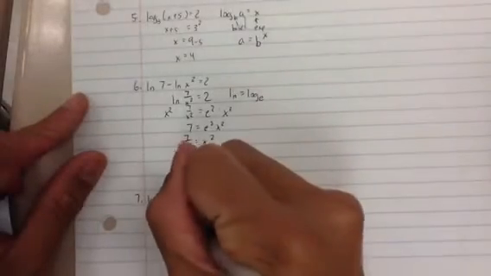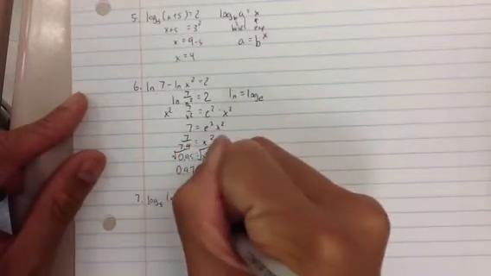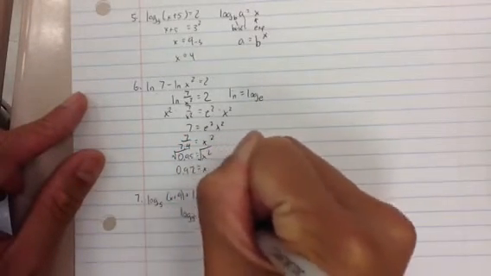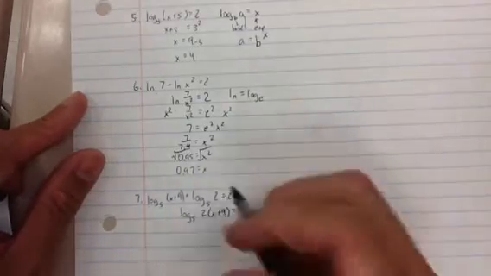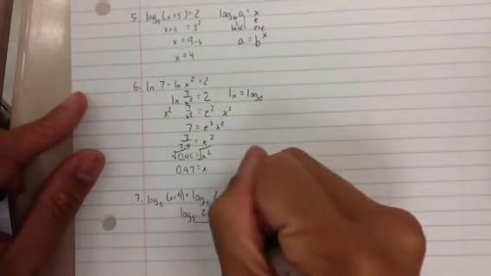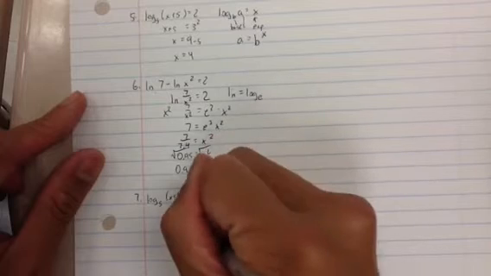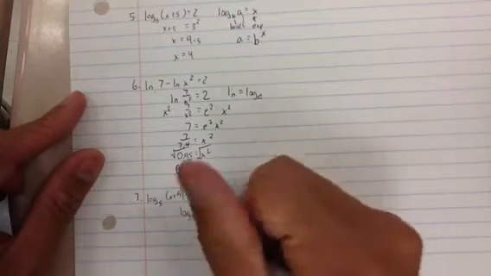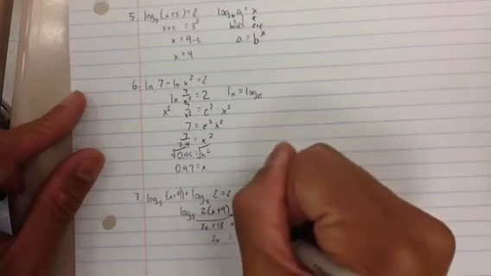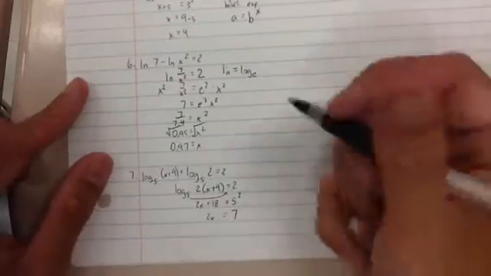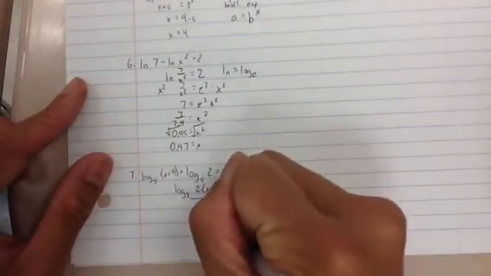And number 7 is similar, except it's a plus instead of a minus. Of course, the opposite of dividing is multiplying. So you're going to turn this into 2 times x plus 9, all within the same log. This comes over here, so that becomes 5 squared equals, I distribute, this is 2x plus 18. 2x equals, 5 squared is 25, minus 18 is 7. Divide both sides by 2, you get 3.5.